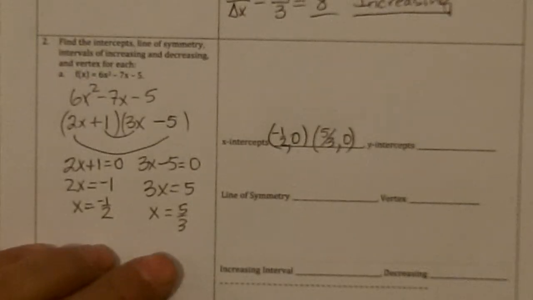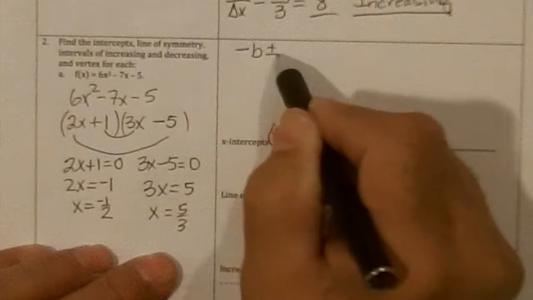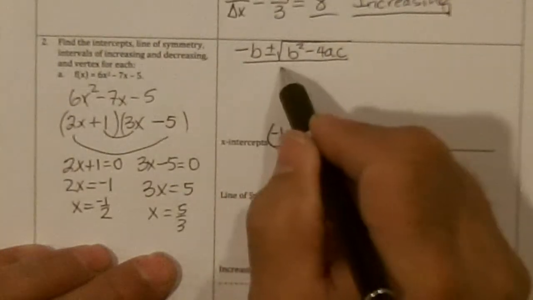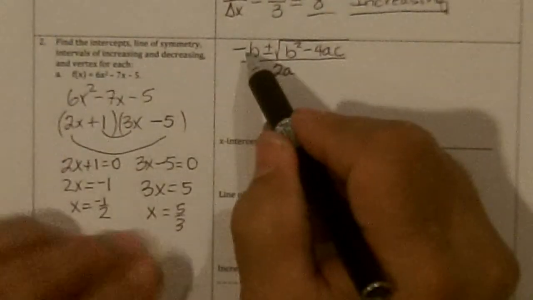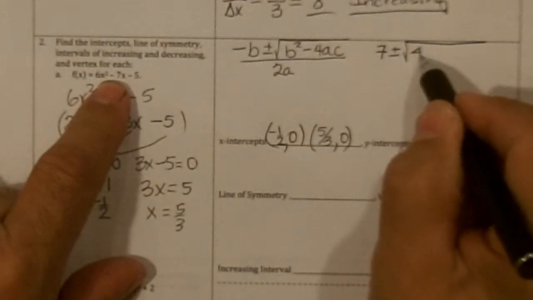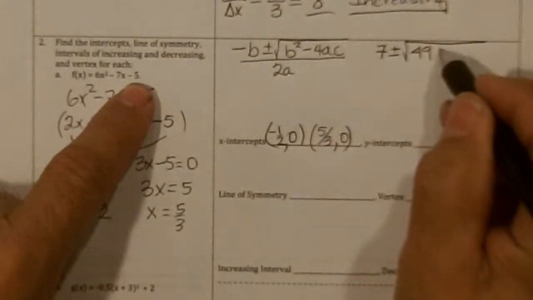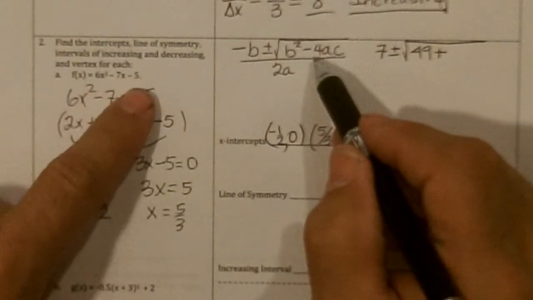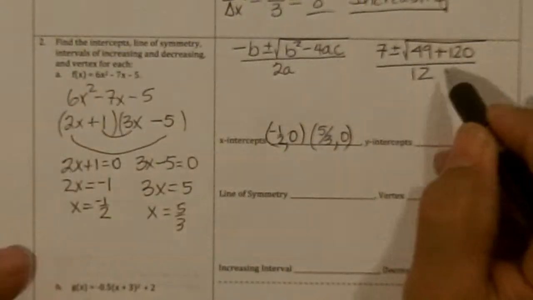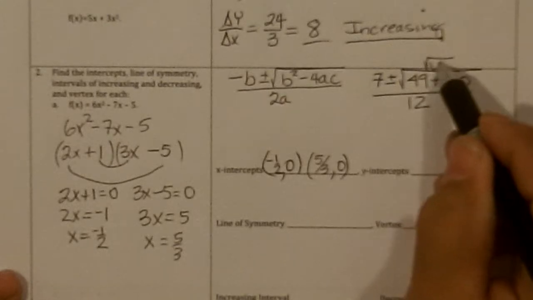Now I could have got those also by doing the quadratic formula, which would have been the opposite of b, which, let me write it down, the quadratic formula is opposite of b plus or minus the square root of b squared minus 4ac, and if you don't have this on your note card, you should. All of that over 2a, not just the last part. So the opposite of a -7 is plus 7, plus or minus the square root. -7 squared is plus 49. And then we have a -4 times a positive 6 times a -5. There's two negatives, so that'll make it plus. 4 times 6 is 24, times 5 is 120. All over 2 times a, and that's 6, so that's 12. 49 plus 120 is 169. The square root of 169 is 13.